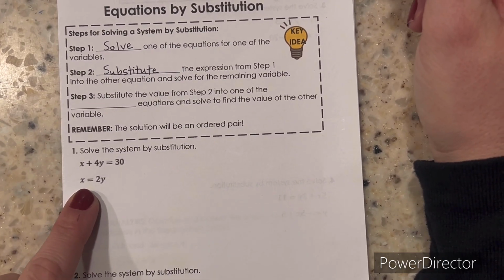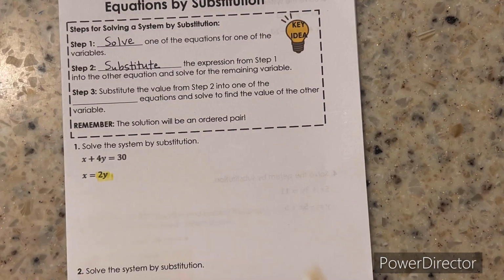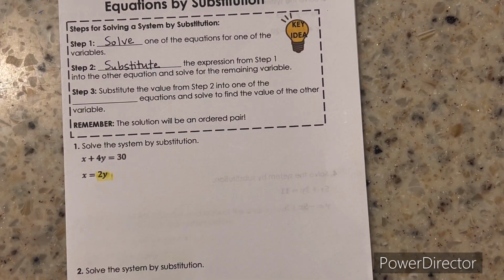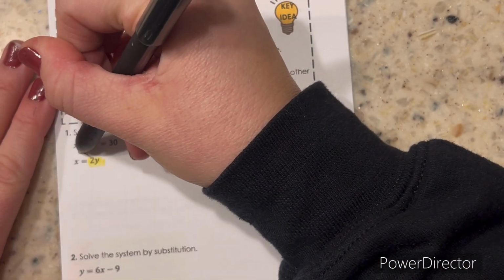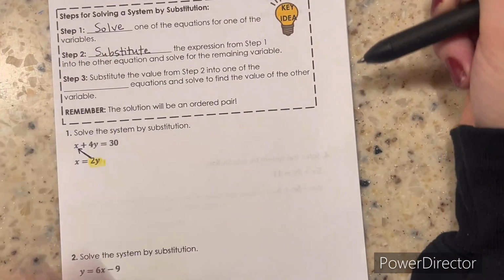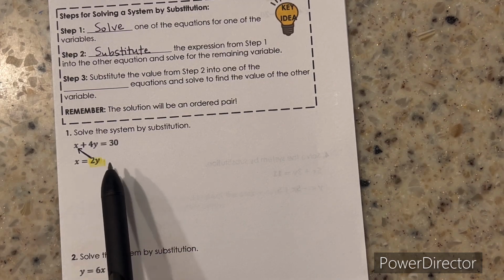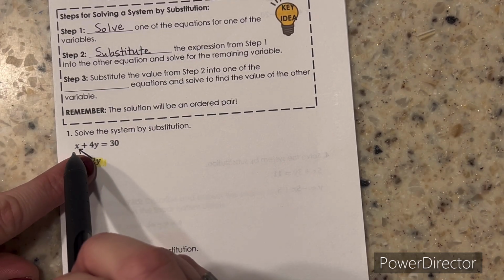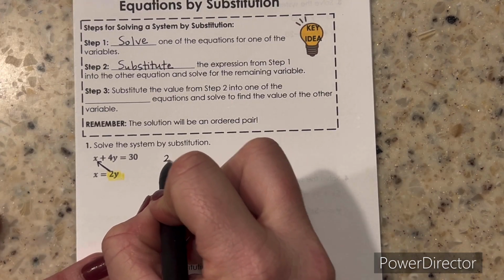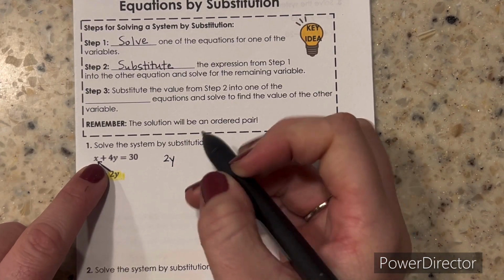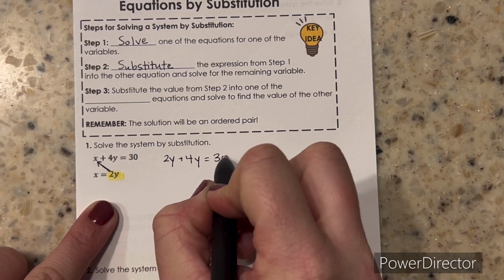So here's how it actually works. This second one says x is equal to 2y. I'm going to highlight this 2y. Now, that 2y is equal to x. So that means that this x is also going to be 2y. Because I've got x is equal to 2y, I'm going to take that 2y and plug it into where that x is. So here's how it looks. So 2y, where that x was, plus 4y equals 30.